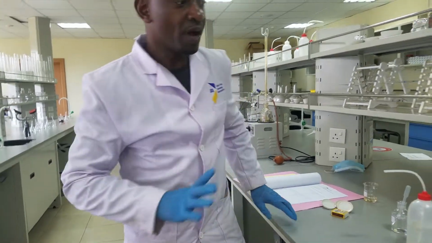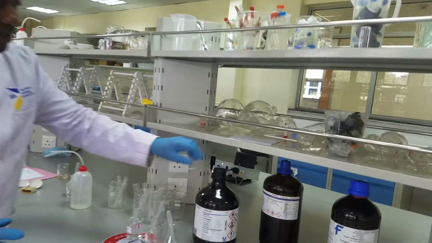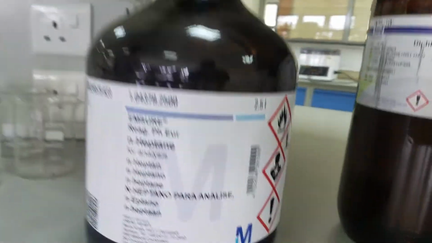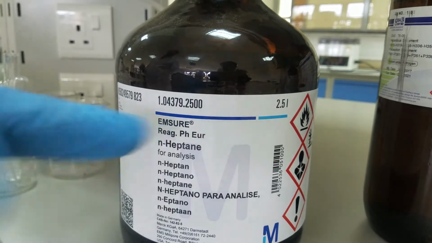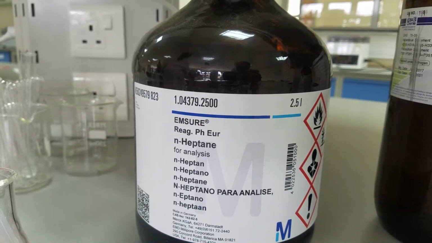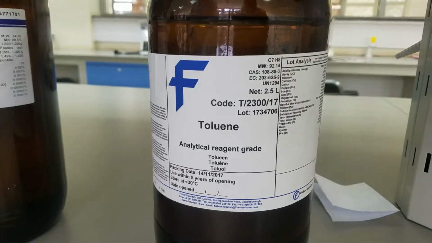So for the first part, we are just going to test hydrocarbons, and we are testing only 2 of them. One is an alkane, and the name is heptane. Remember, heptane means it has 7 carbon atoms. Then the other one is toluene.